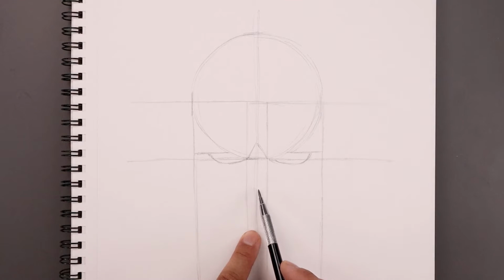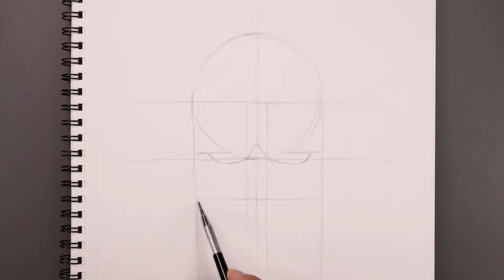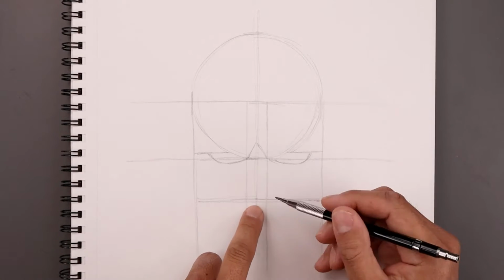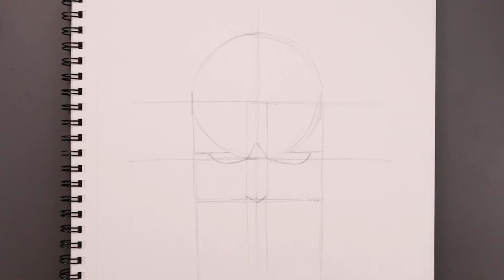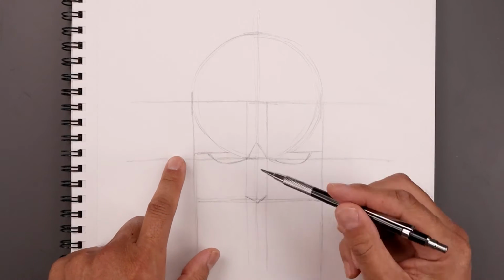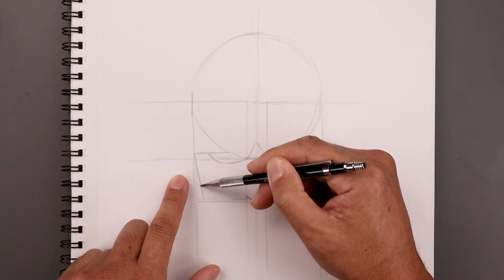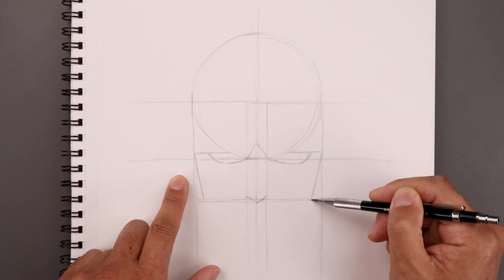Now in the center, we're going to step all the way down. Just going to mark off the bottom edge of the nose with a straight line going across from left to right. And then from that center point, angle the nose going up and out towards the side. Let's go back to the outside of the eyes. We're going to angle the head, coming down and then in towards the jaw.